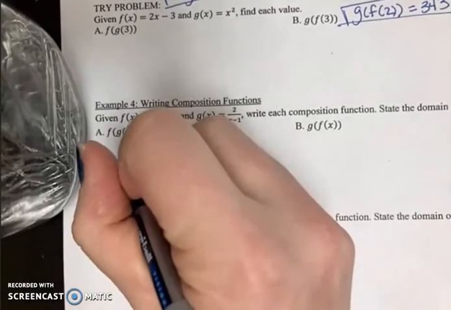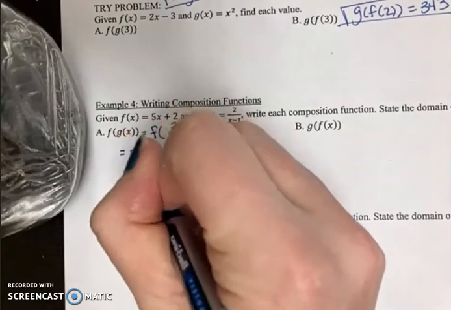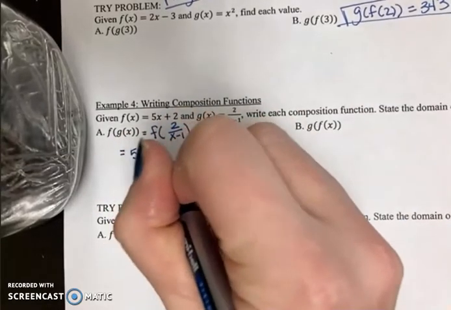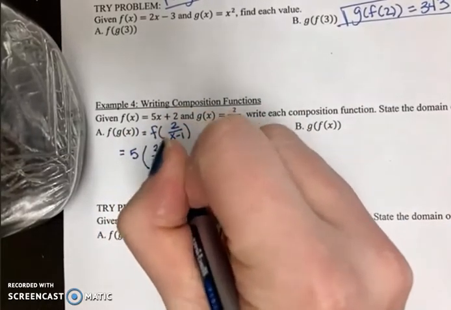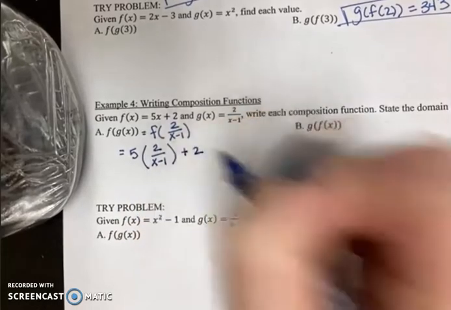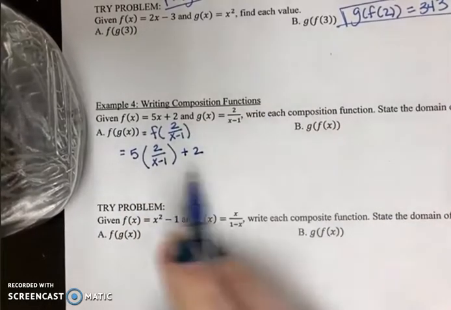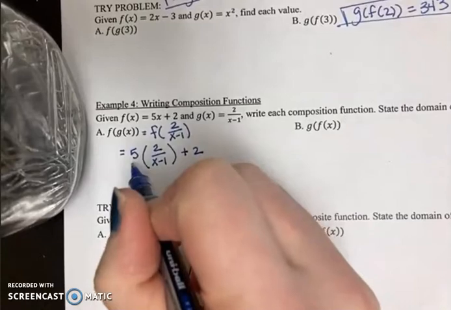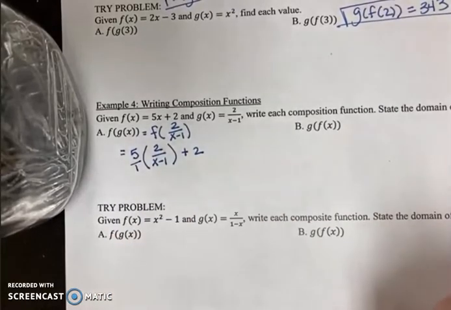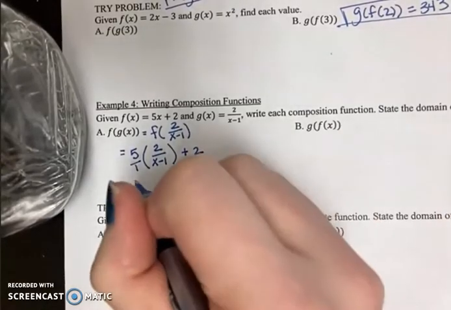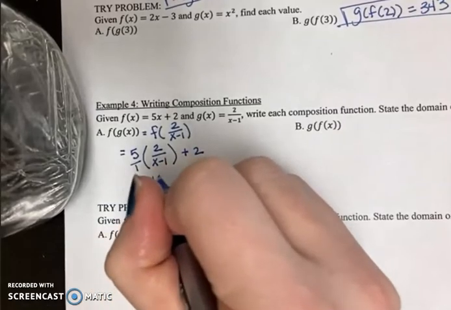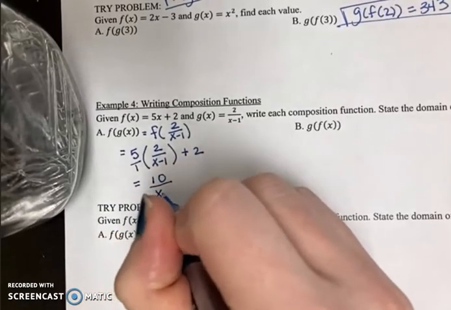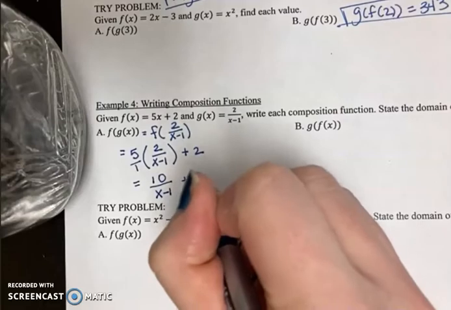So that means it becomes 5 times 2 over x minus 1 plus 2. Let's at least clean this up. So this is 5 over 1 times 2 over x minus 1, which would give me 10 over x minus 1 plus 2.